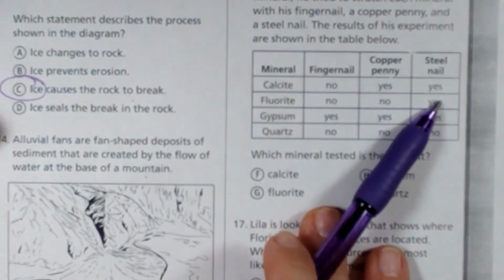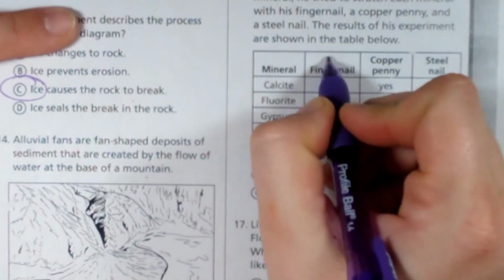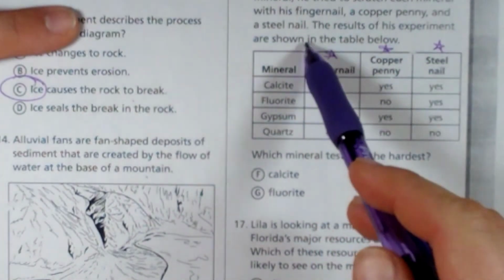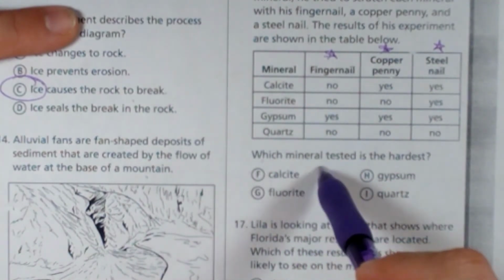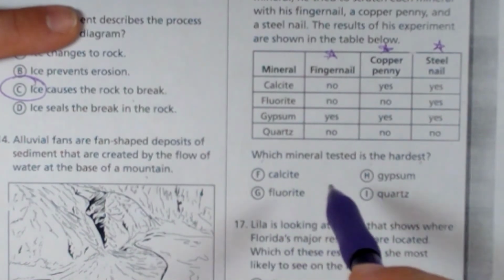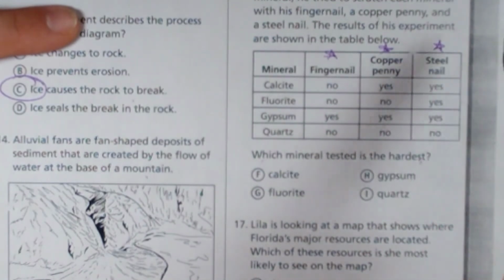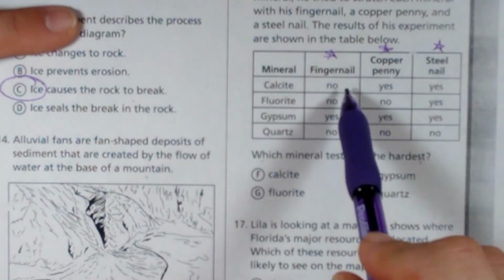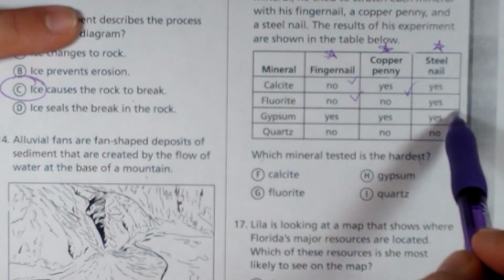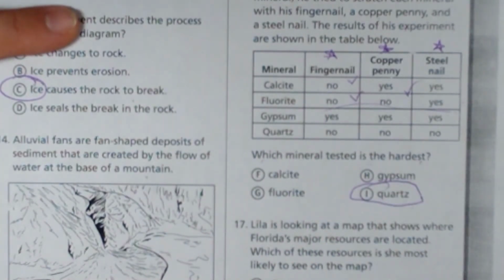Tyrone was given a sample of 4 minerals. To test the hardness of each mineral, he tried to scratch each mineral with his fingernail, a copper penny, and a steel nail. The results of the experiment are shown below. Which mineral tested as the hardest? The hardest one would be the one that was not scratched the most. So this one wasn't scratched once, this one wasn't scratched twice, this one was scratched all 3 times. So quartz was not scratched by anything, so that is the hardest.